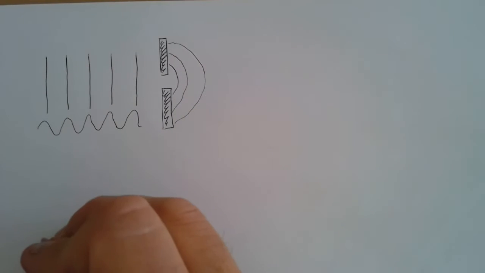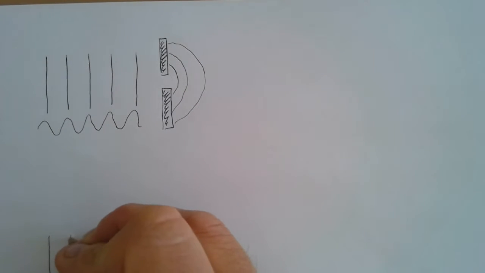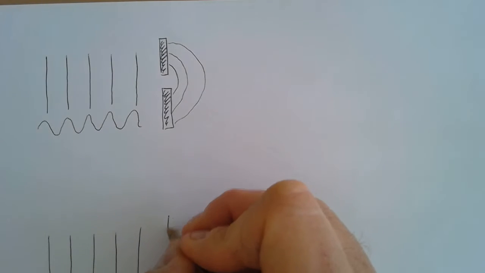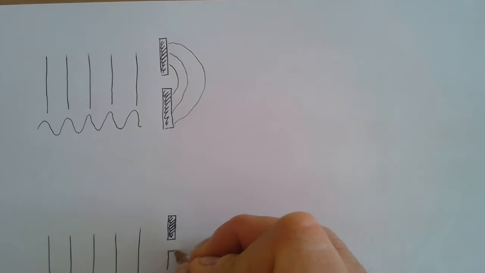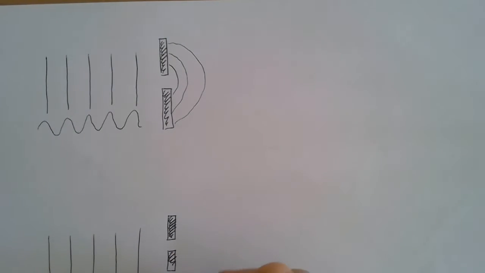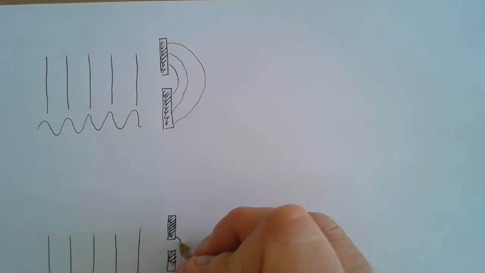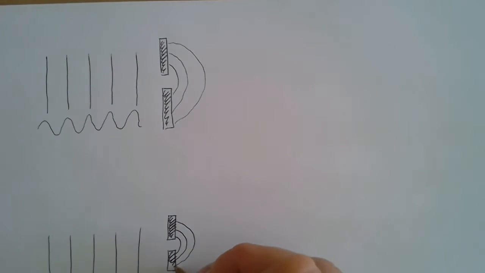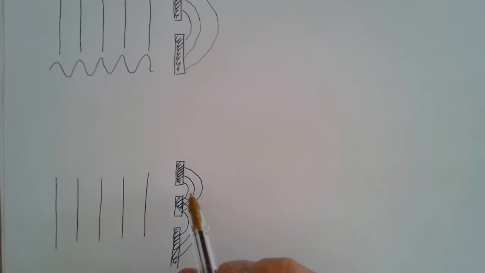If we have a barrier with two slits in it, a double slit, which is what we're going to be mainly thinking about to start with, in double slit experiments. So here's my barrier, and it's got two slits in it. Then we're going to have diffraction out of both of these slits like this. And that's going to set up the possibility of some interference patterns between the waves.